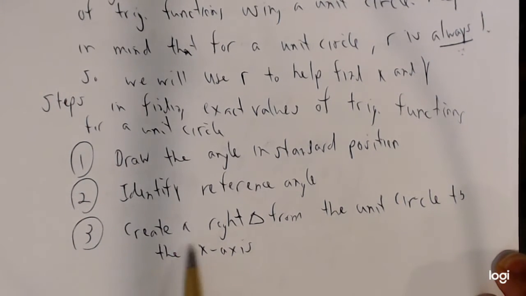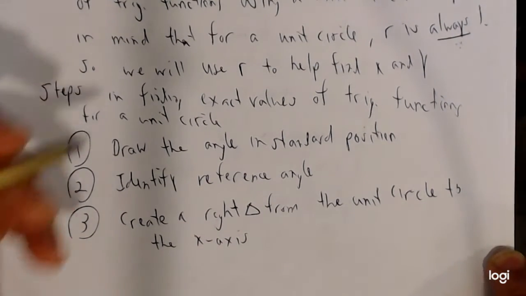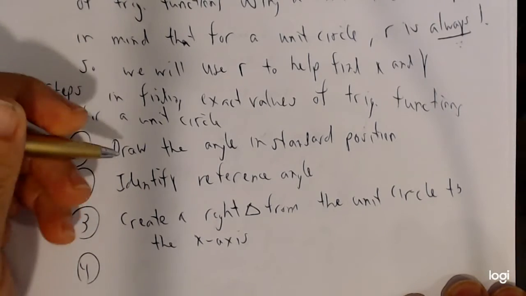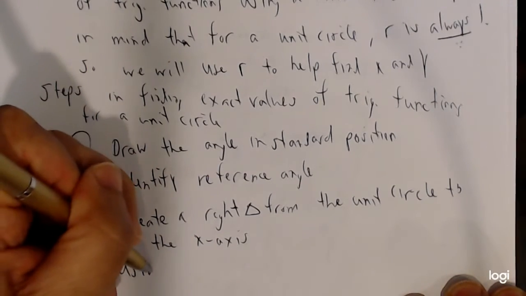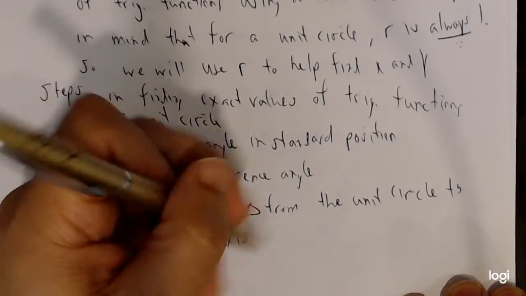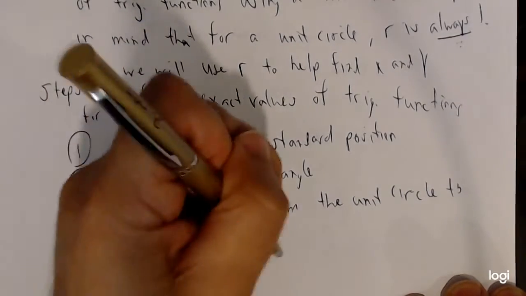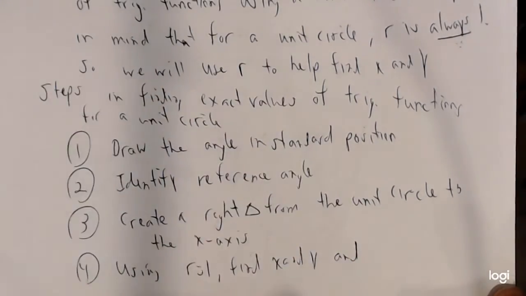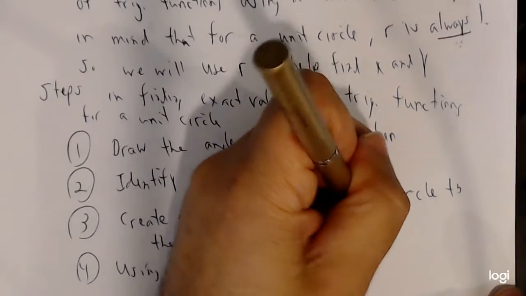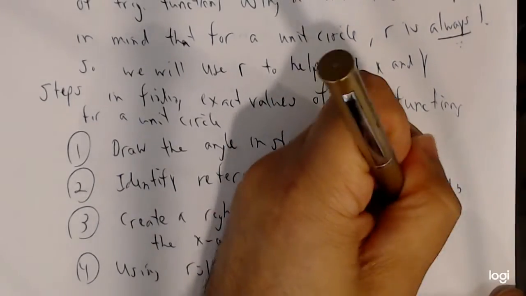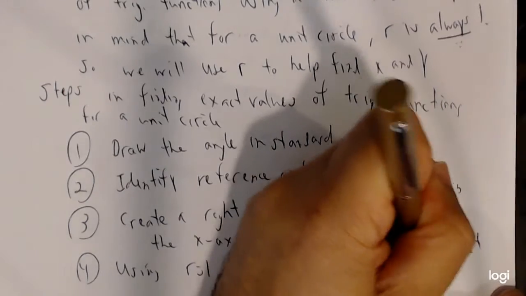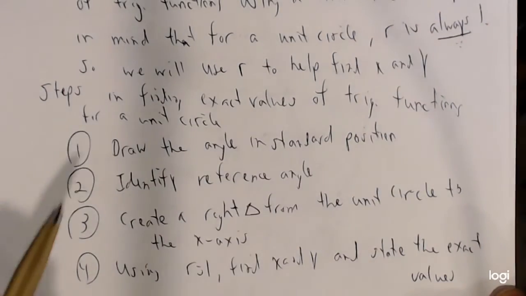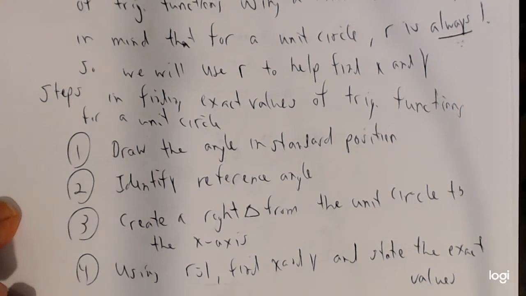Now we're forced to start from the unit circle and go to the x-axis to create our right triangle. And then for 4, the last step is using r equals 1. We're going to find x and y, and then after that, we can state our exact values. So hopefully, like I said, this stuff is fairly familiar because it's literally review.